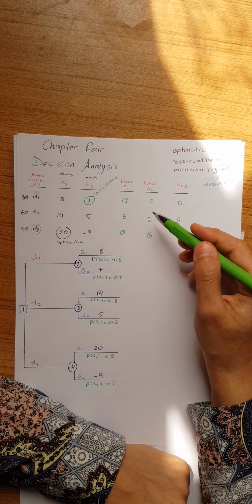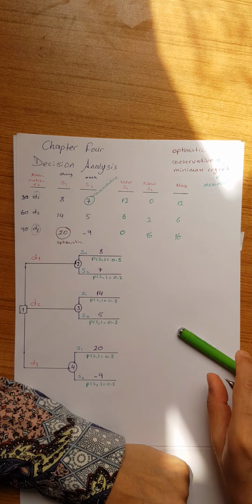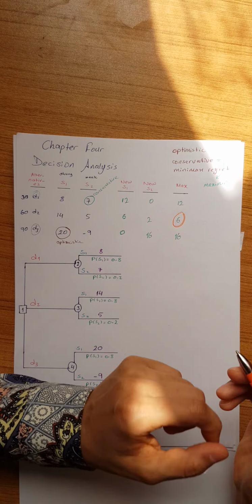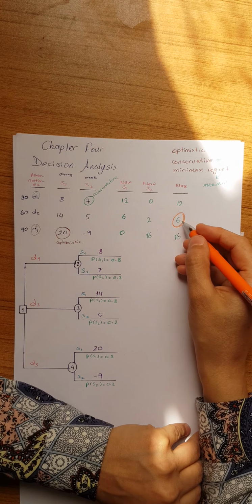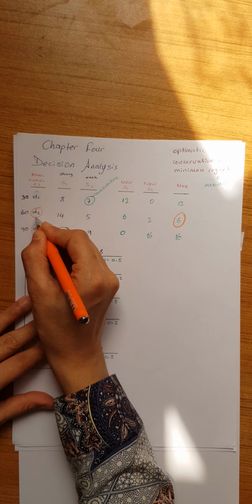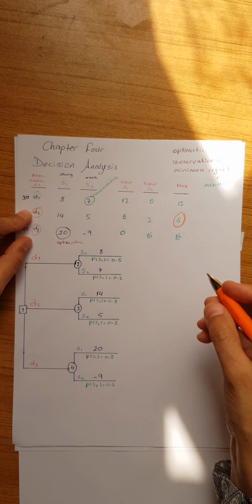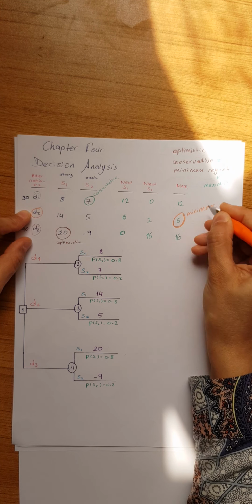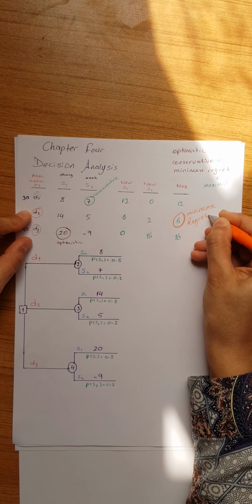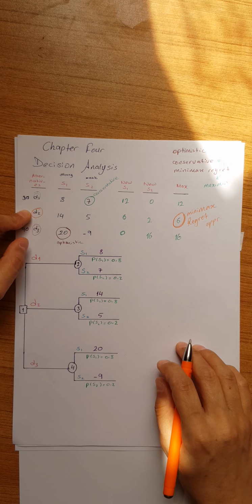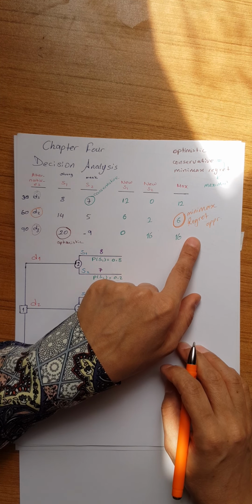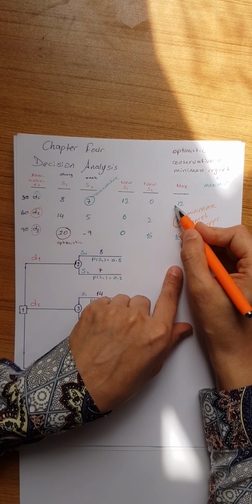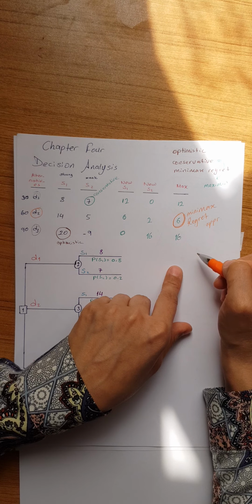From the max values of the new states of nature, choose the lowest one. Which one is the lowest? The lowest one is 6. Okay, the lowest one is 6. So that 6, which is D2, okay, which is decision, which is alternative 2, that one is called what? That one is called minimax regret approach. Okay, so when minimax regret approach is used, or sometimes it's of course it's minimax, we have chosen the minimum of the maximum values, that's why it's called minimax regret approach.